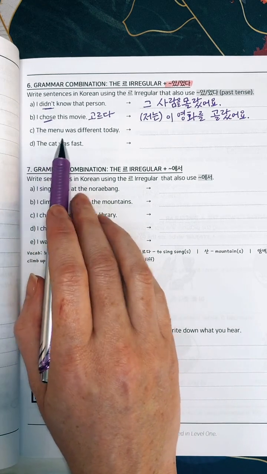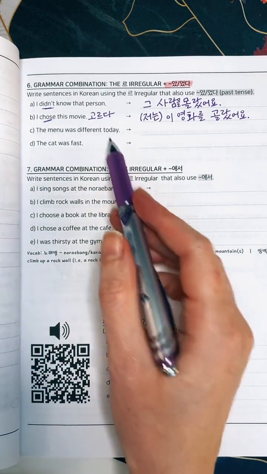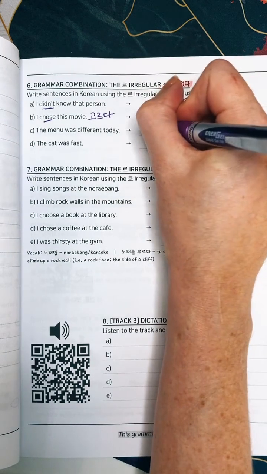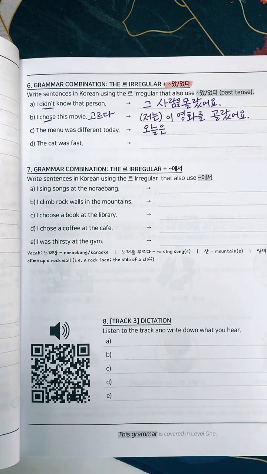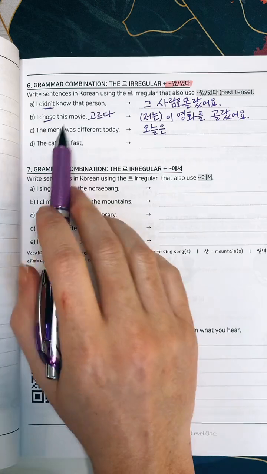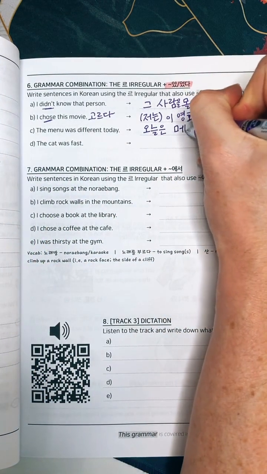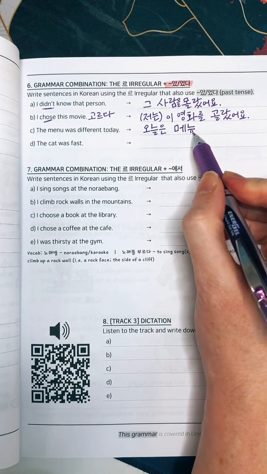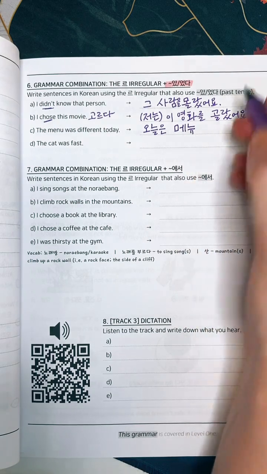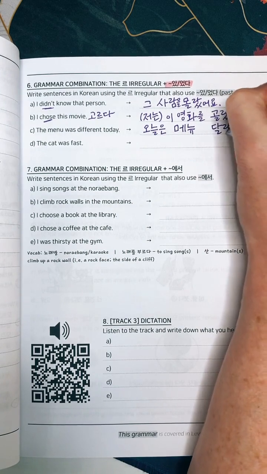C, the menu was different today. The menu was different today. We'll start with our time word, 오늘, and you could put 오늘은 as the topic if you like. As for today, 오늘은, the menu was different. We had menu on the previous page. It is actually an English word, a Konglish word, 메뉴, with a 가 here. Particle, 달랐어요.